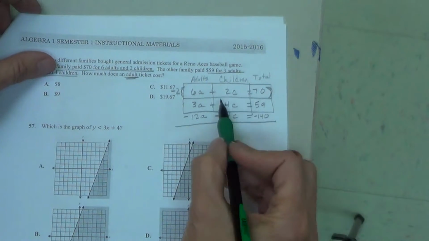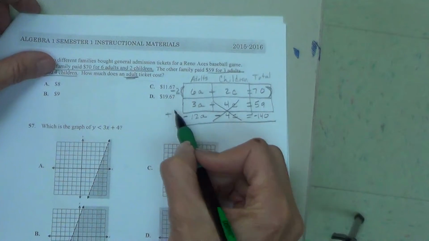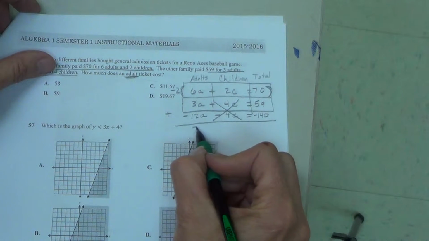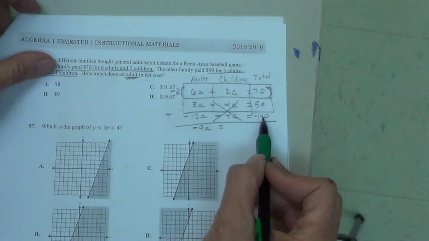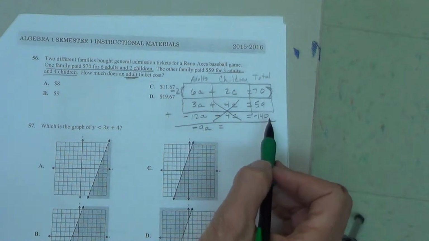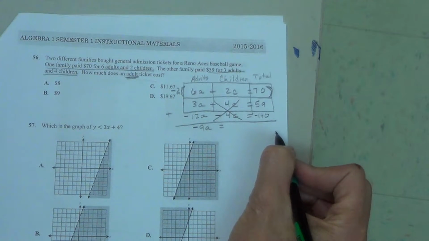We add these together. 4c and -4c, wipe out. That was our whole goal. 3a and -12a would be a -9a. And -140 and a +59. Well, I would actually do this in a funky way here.